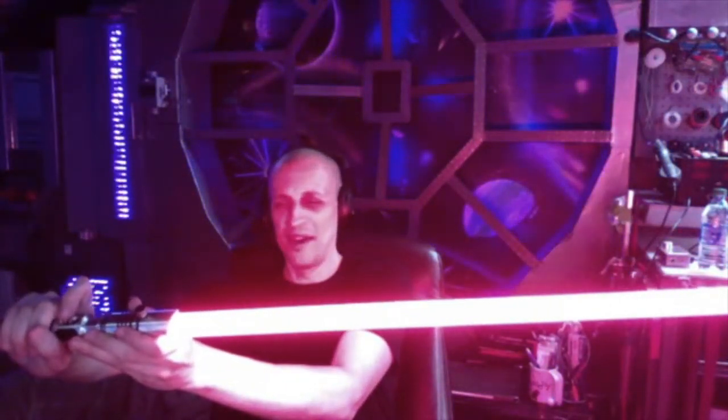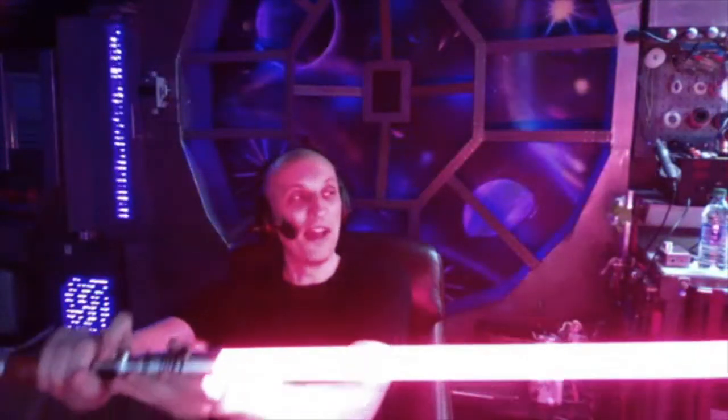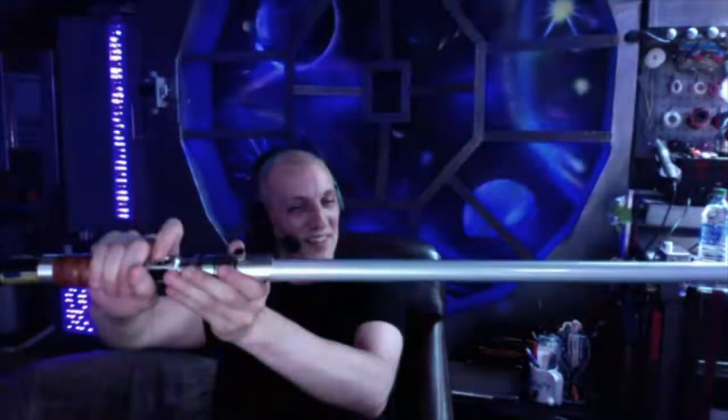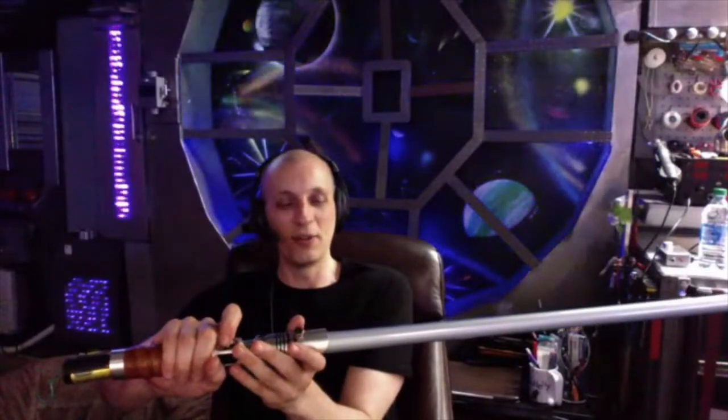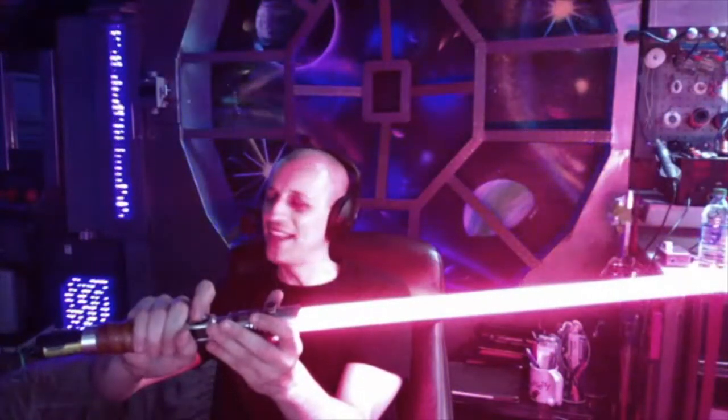Whoa, that was odd. Wait a second. That is very odd, isn't it? What is it doing? The first time I looked at it, I could have sworn the entire blade went blue first and then it turned red. But now I feel like I'm seeing the correct effect. But that is just odd.